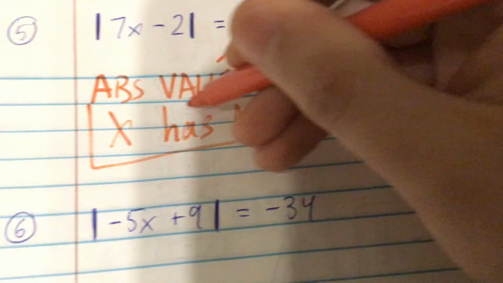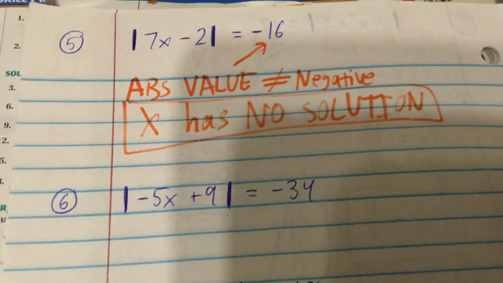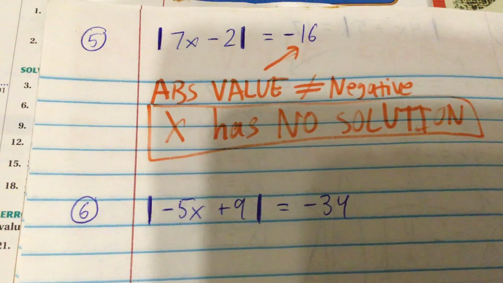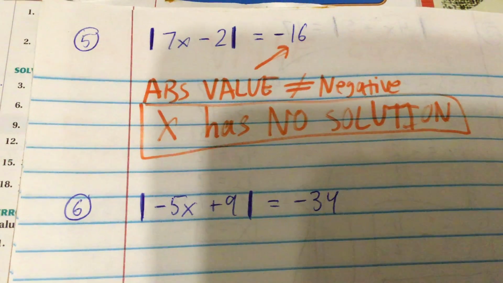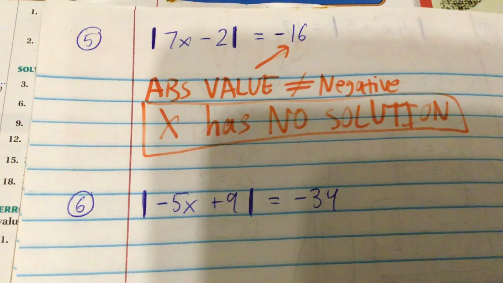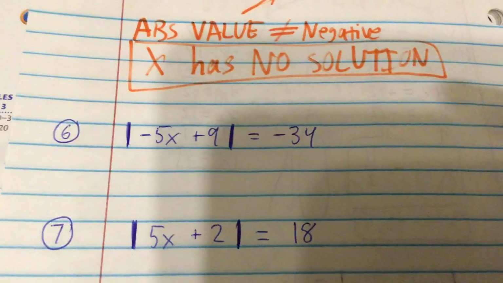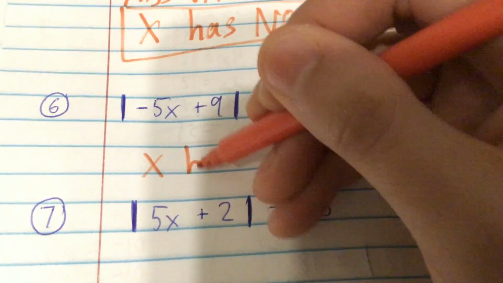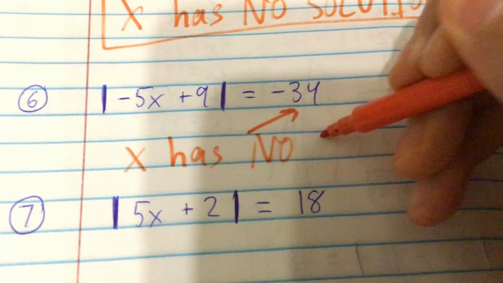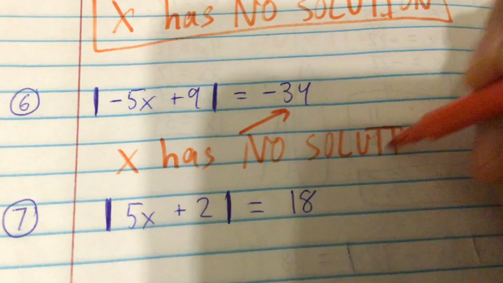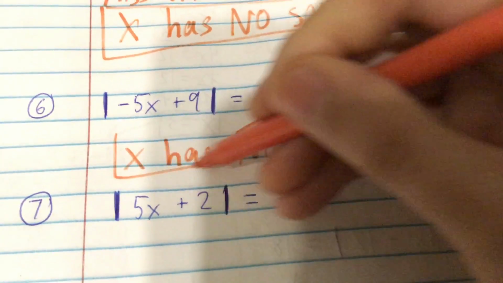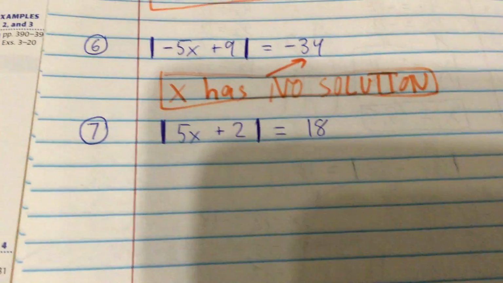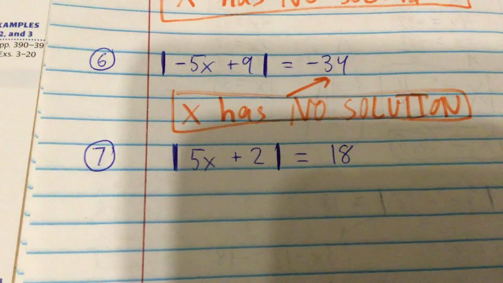So this is a no solution problem. This problem is impossible to solve. See if you can do number 6. Yet again, I have an absolute value and the bars equal a negative. That's impossible. X has no solution. Those problems are back with a vengeance. Okay. Let me put a cap on this marker really quick.